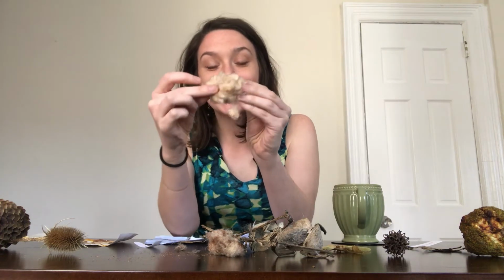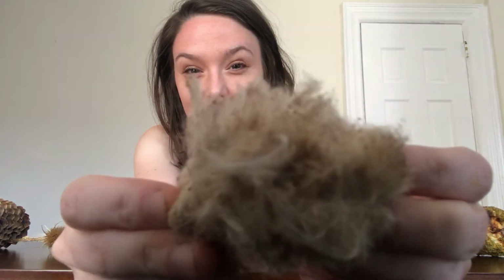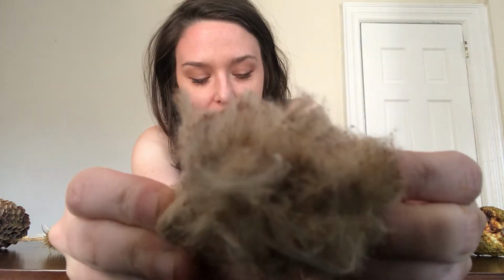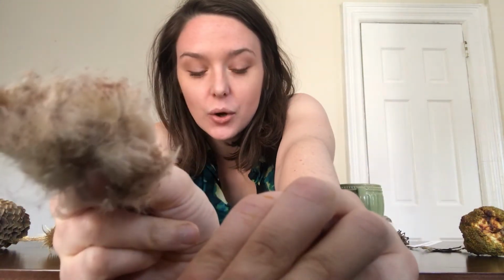Another one that uses the wind but also uses water to disperse is cattail. So this is also fluffy, just like the milkweed, but these cattail beauties grow along the water, so they do use the wind to get going, and then the water takes them to a new place.